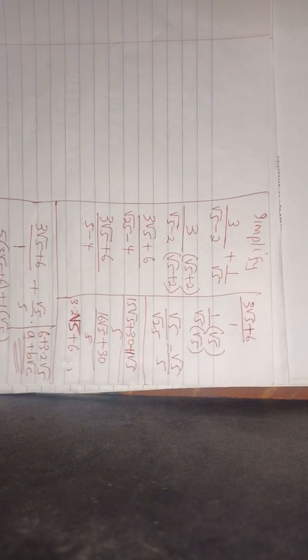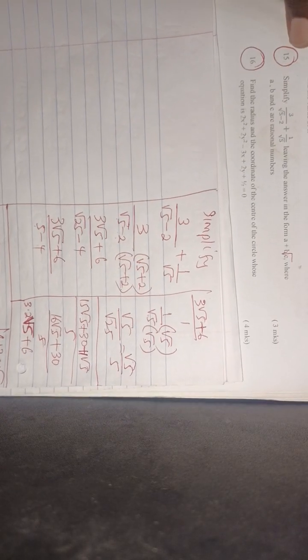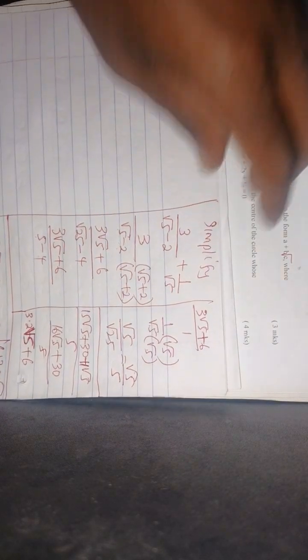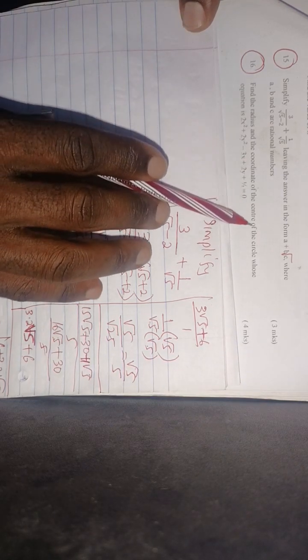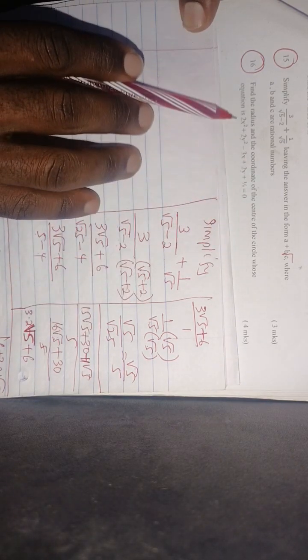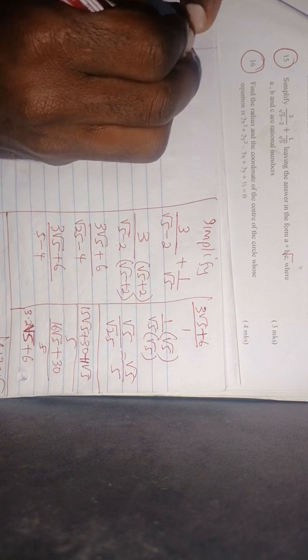Now, I have another question here that comes from a topic called equation of a circle. They are saying find the radius and the coordinates of the center of the circle whose equation is this. Let me write down that equation.